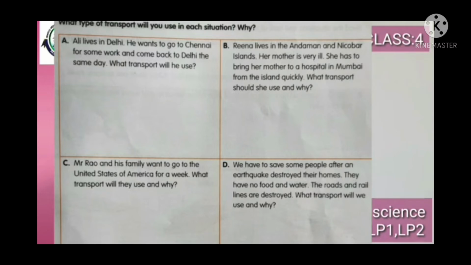What transport will they use and why? Next, situation B: we have to save some people after an earthquake destroyed their home. They have no food and water. The roads and rail lines are destroyed. What transport will we use and why?